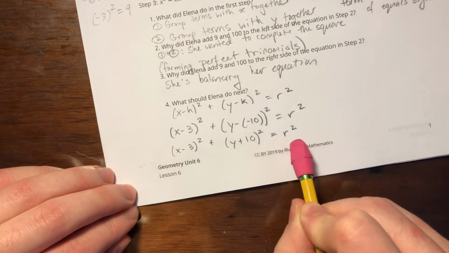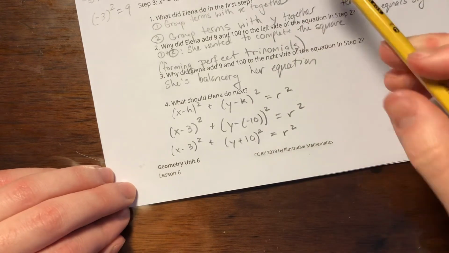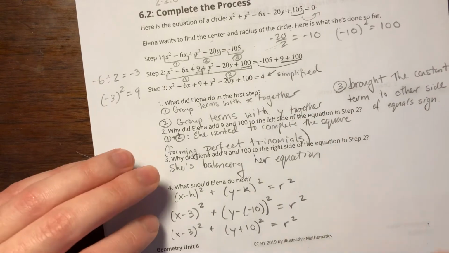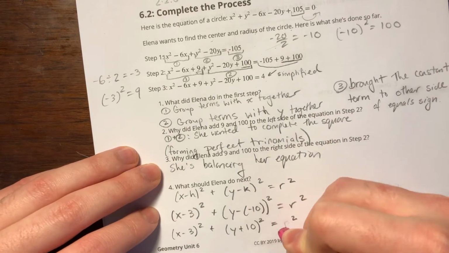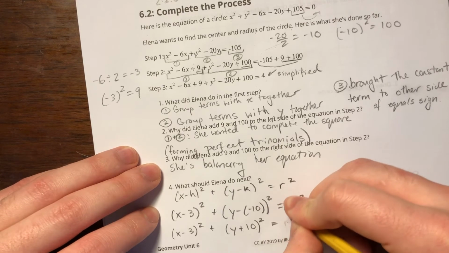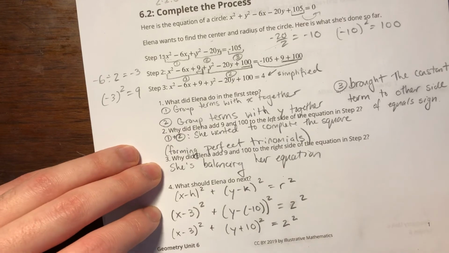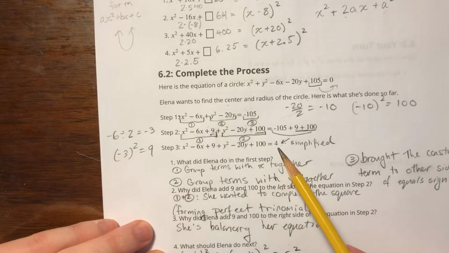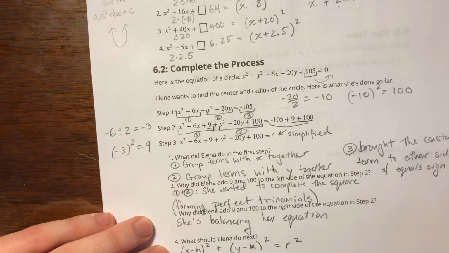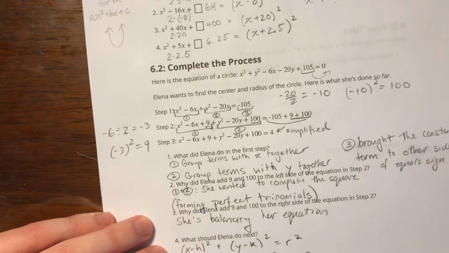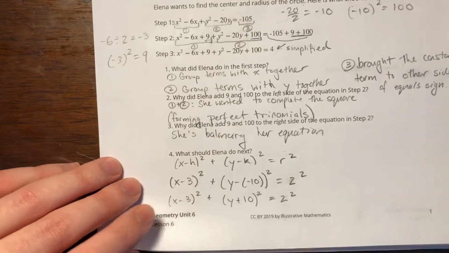That r, what should that r be? Well, if I've got 4 right here, what squared equals 4? Well, 2 times 2 equals 4. So I'm going to put that 2 right there. If this is just a regular number without an exponent, you have to take its radical. And you're always going to have a positive number because a radius can't be a negative length. Even though you can have negative coordinates, the radius itself is a length of a circle and cannot be negative.